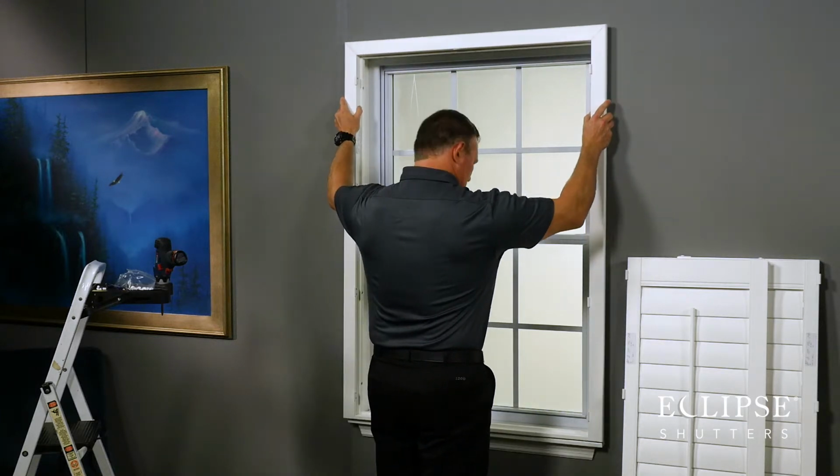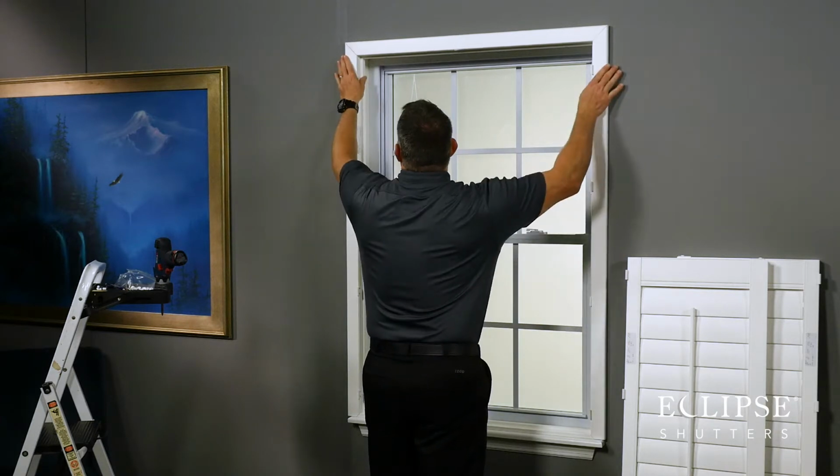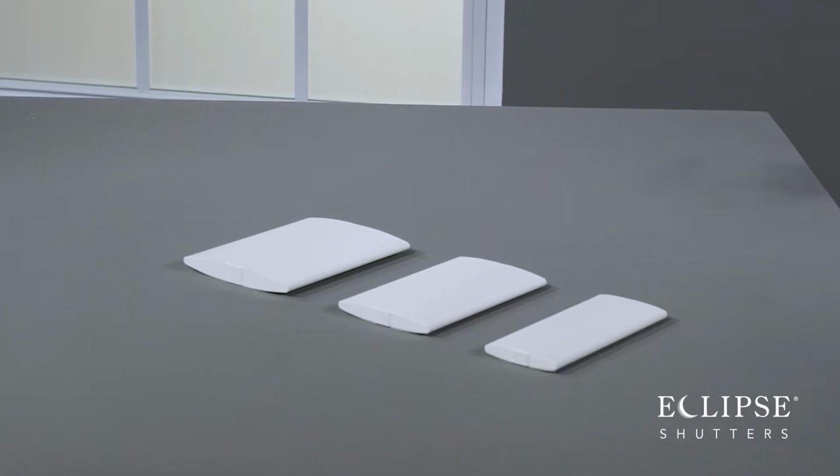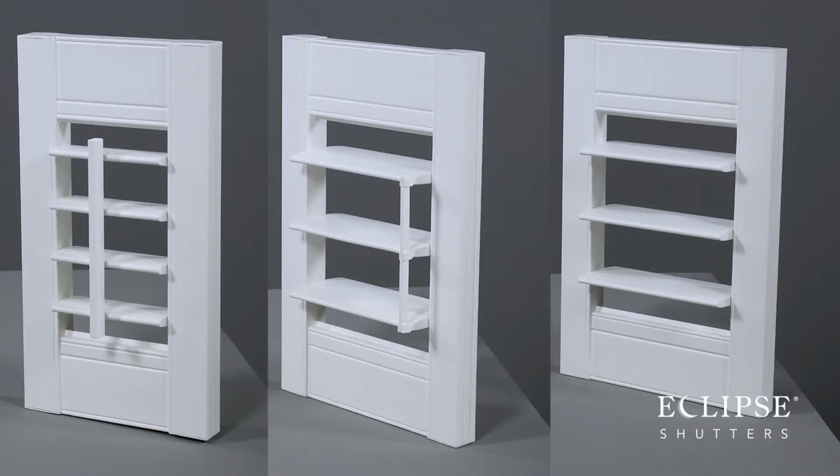Make sure to account for windowsills. A windowsill will impact how your frame is configured and will affect the fit and finish of the frame. When choosing your frame, consider louver size and tilt option. Both can impact your decision.